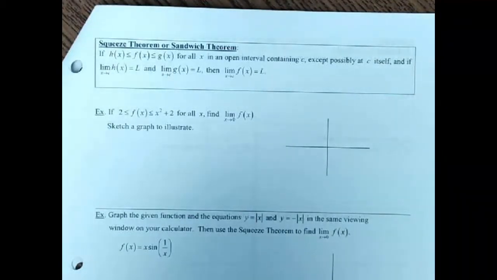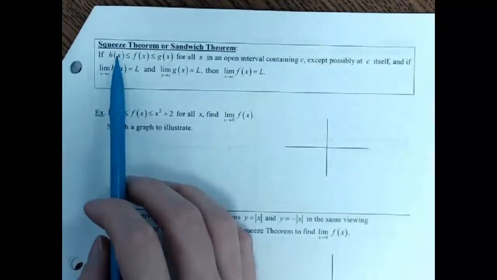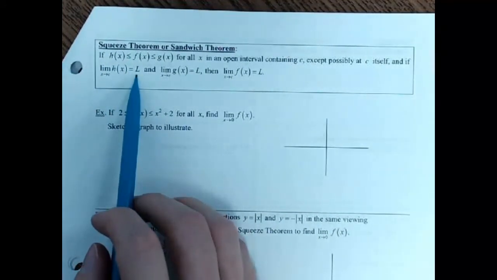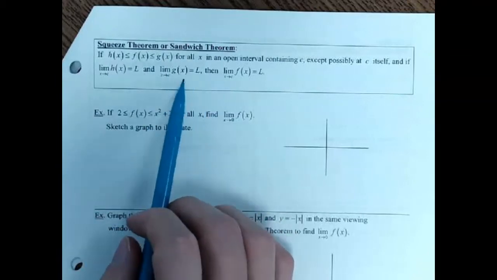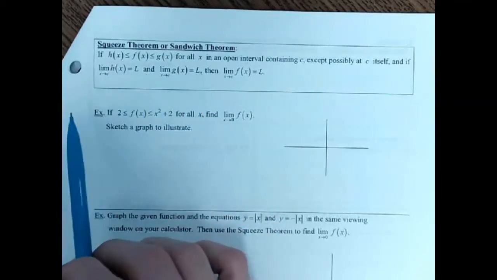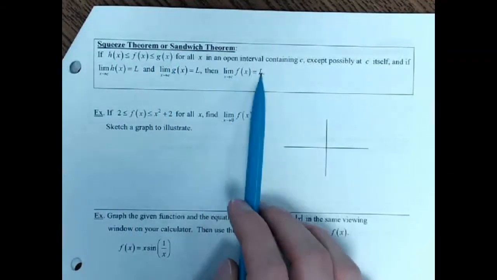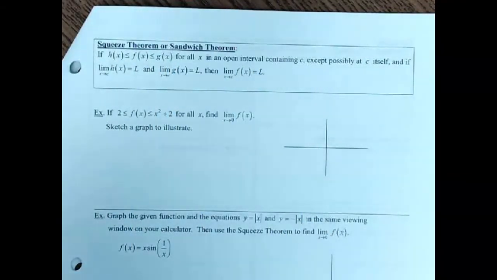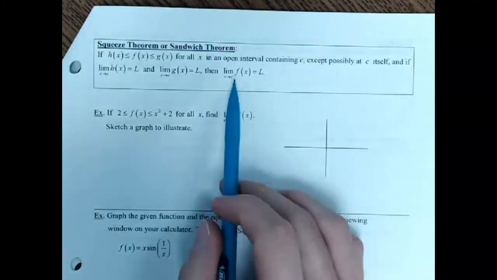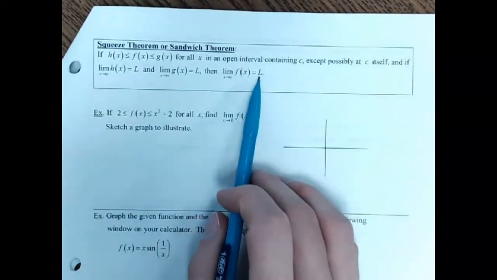So basically it says, if the limit for this bottom function is one number, and the limit for the top function is the exact same number, like if this is L and this is L, well then the limit of the middle function, since it's bounded between the bottom and the top, must also be that same number.